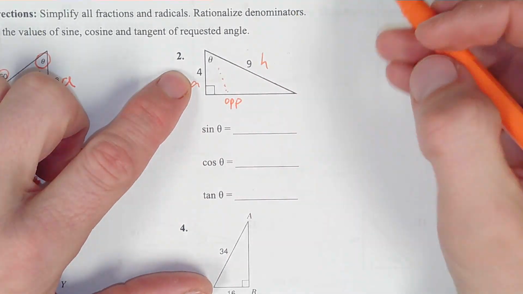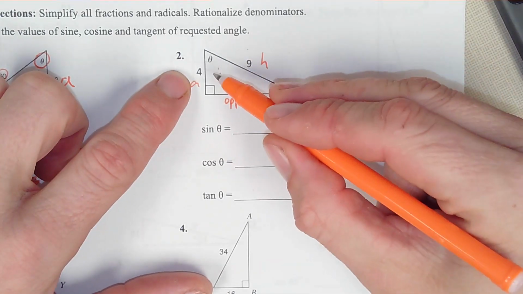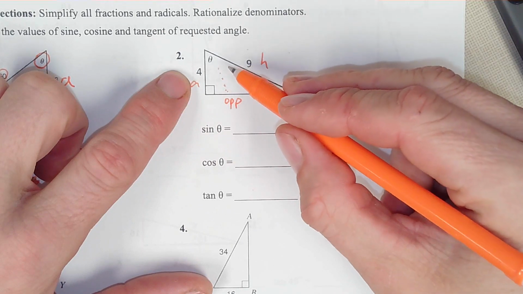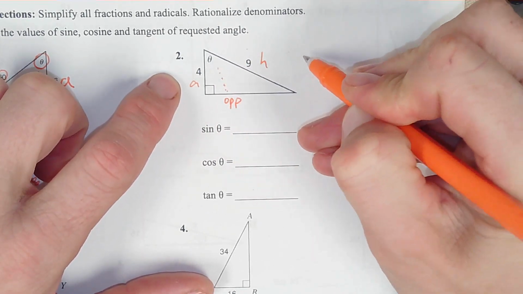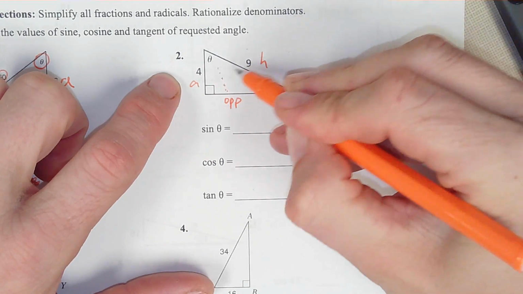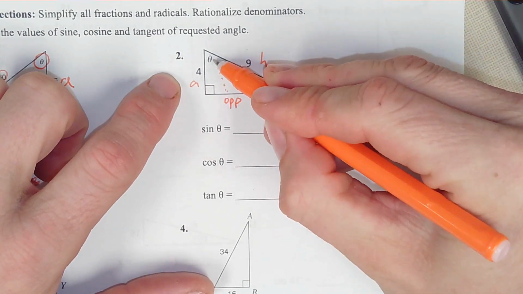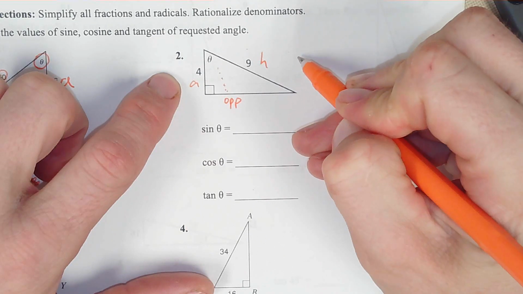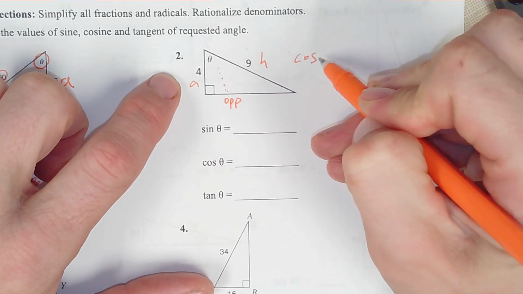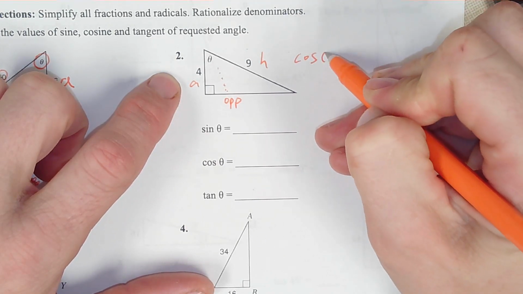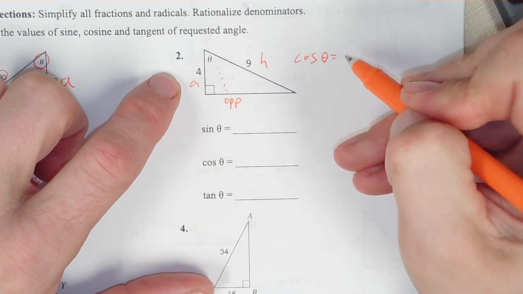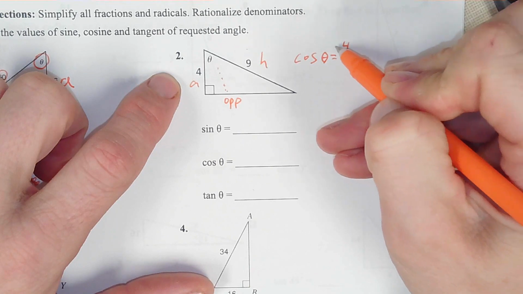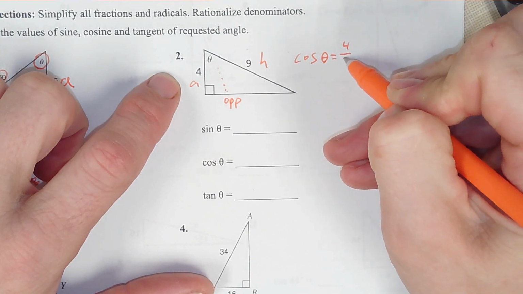So I'm going to write out the definition of this angle in terms of trigonometric functions. I'm going to use the cosine, because I know everything except this angle. So the cosine of theta equals adjacent, which is 4, divided by hypotenuse, which is 9.